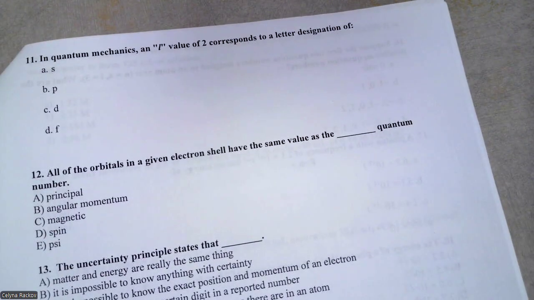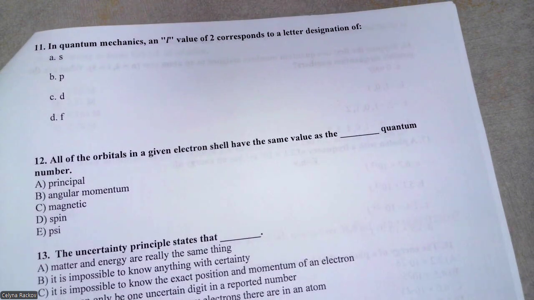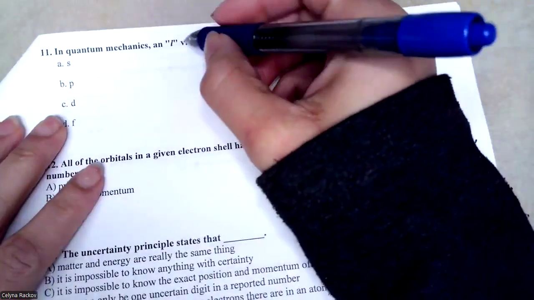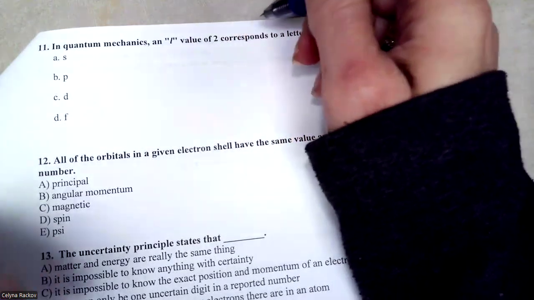Question 11 is about quantum numbers. What's going to be the answer here? So in quantum mechanics, right, an L value of 2 corresponds to a letter designation of... okay, L is the secondary quantum number, right? It's the angular momentum.